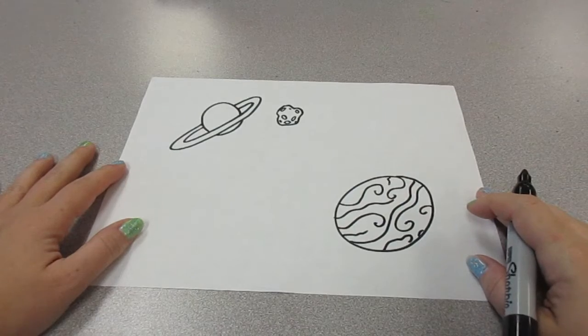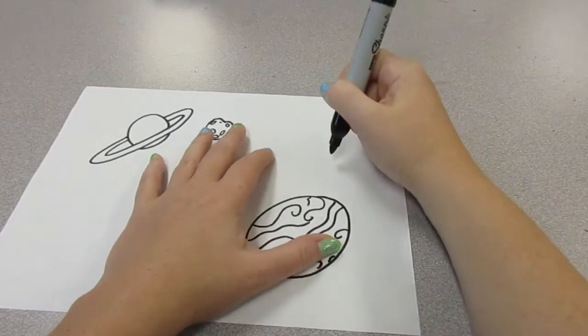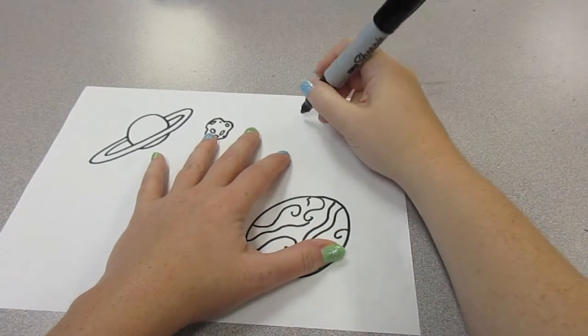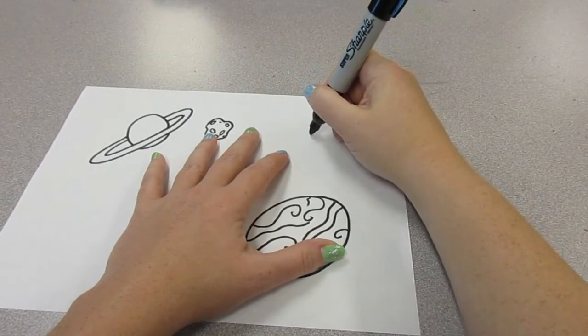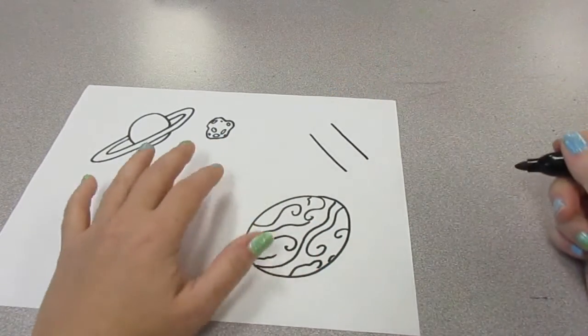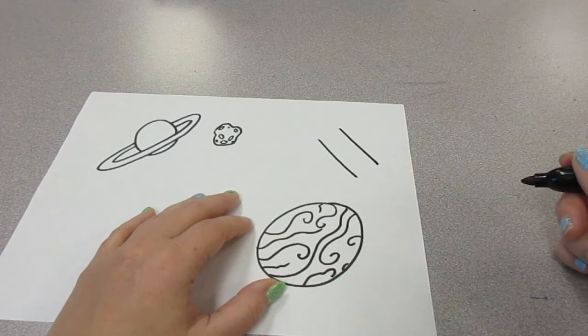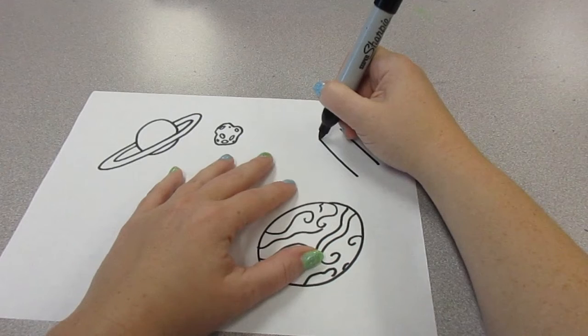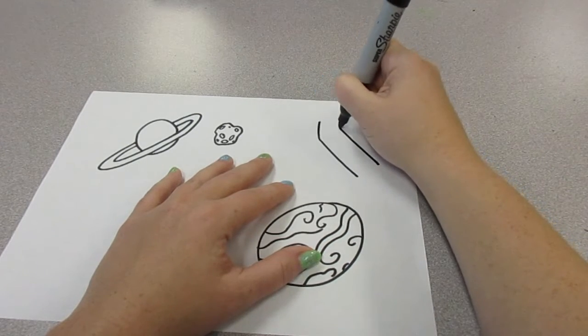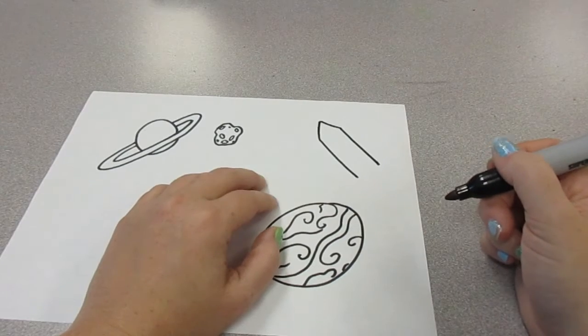Alright, let's make a rocket. So for a rocket, I'm going to make two straight lines that are the same. Then I'm going to make a triangle or a point or upside down V on the top.